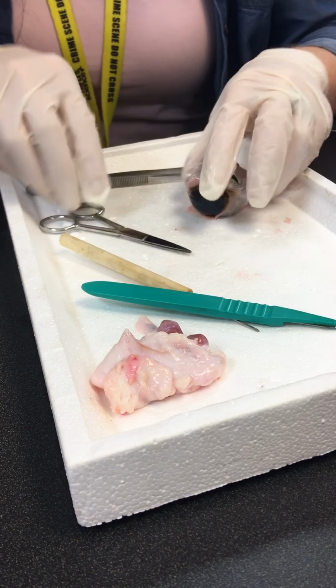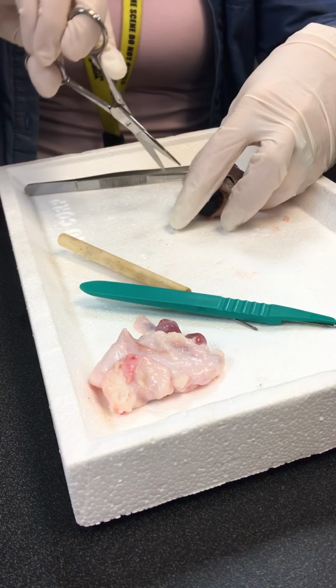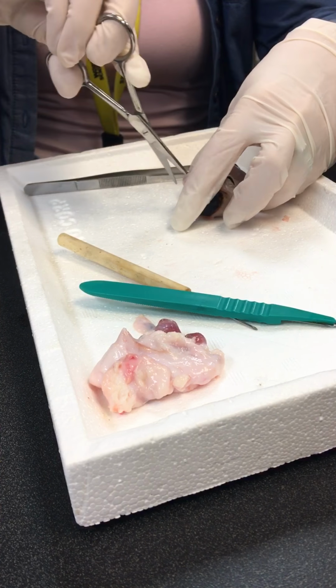Okay, so now it's getting to a point where it's hard to keep it. So I'm going to use the scissors to finish this. So I'm going to try not to damage anything in the process. Don't want to damage the internal structures.